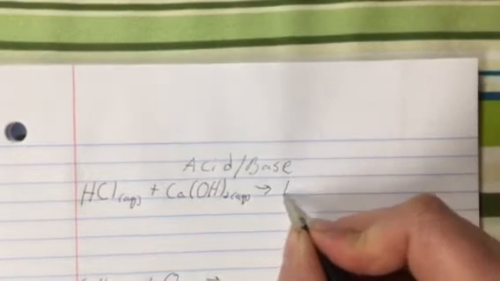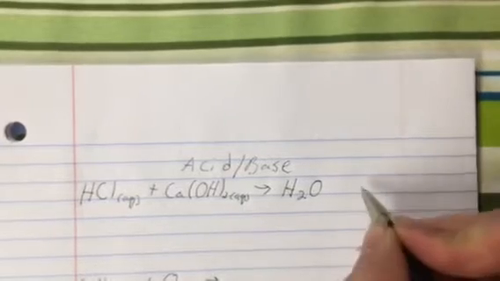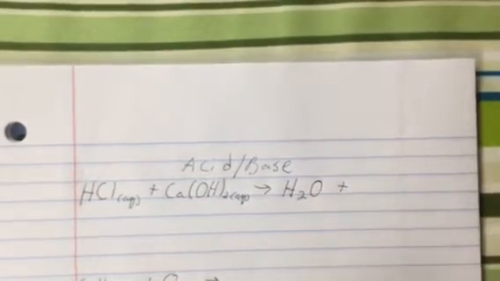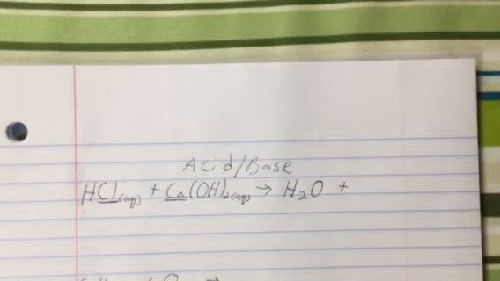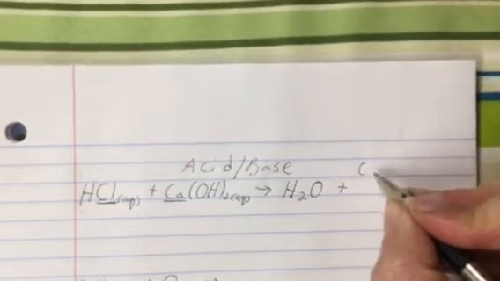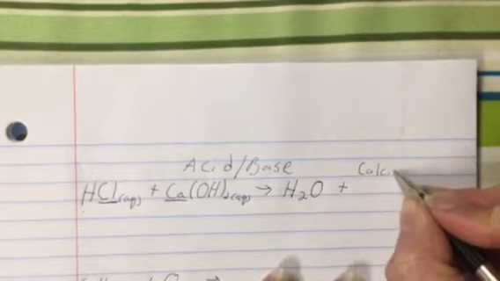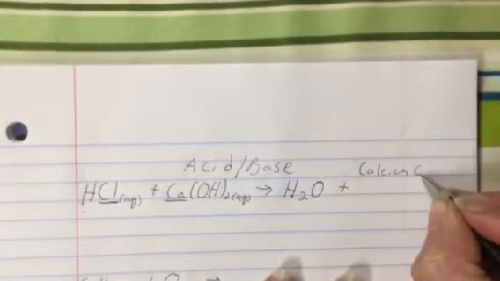reaction. So let's look at what our products are going to be. We know that acid-base reactions always make water. Plus, the other compound is going to be the 2 ions that are left, because the water is made out of the hydrogen and hydroxide. So the 2 ions that are left are going to produce that final compound. So we're going to name it first. The name of that compound, because I know I put the positive ion first, is calcium chloride.